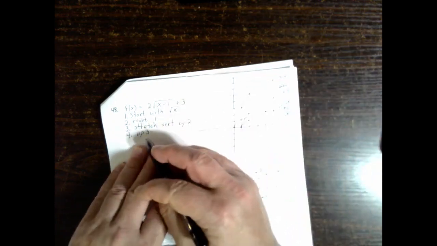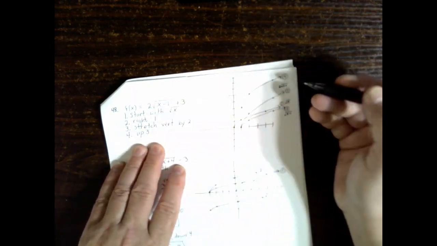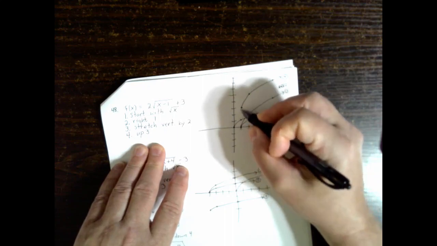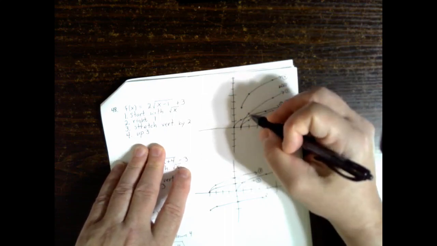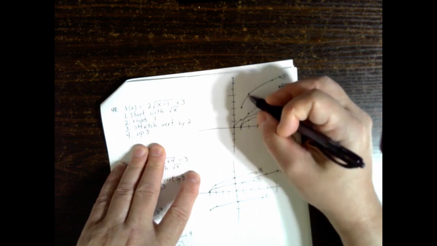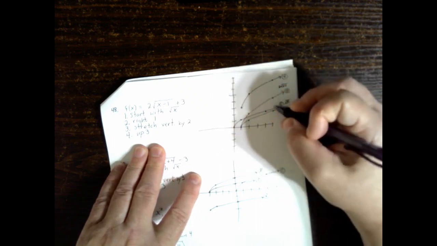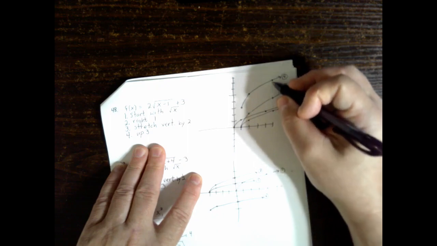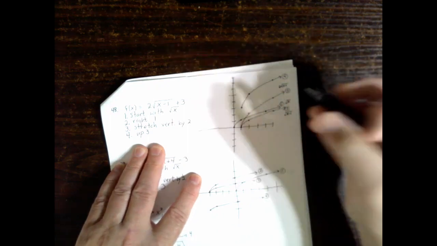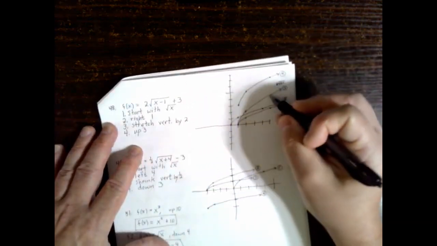And now what is the last part? Adding 3. Everything goes up 3 units. So 1, 0 is now 1, 3. 2, 2 is now 2, 5. And 5, 4 is now 5, 7. The entire graph moved up 3 units.